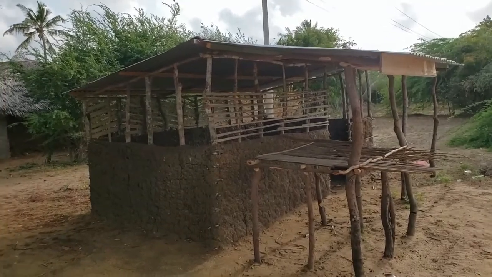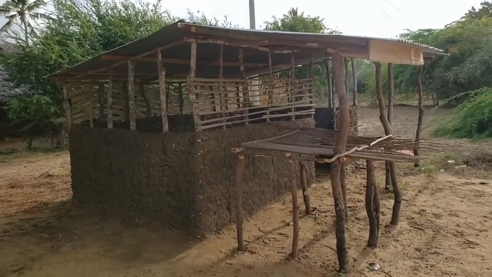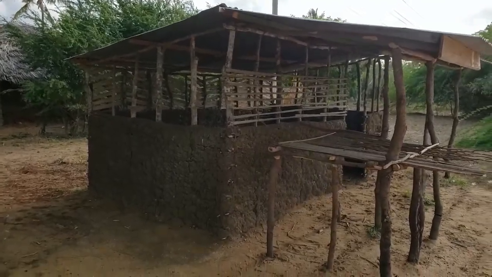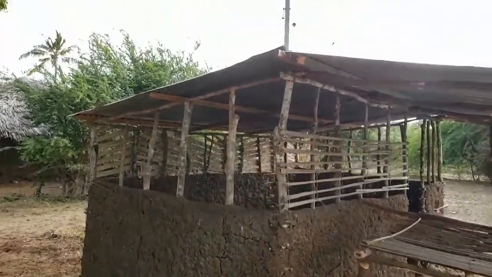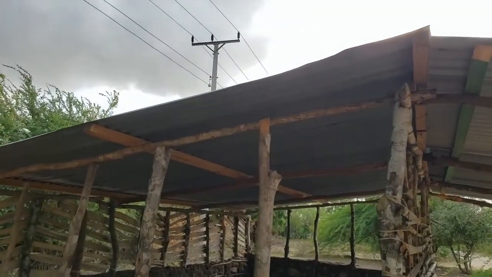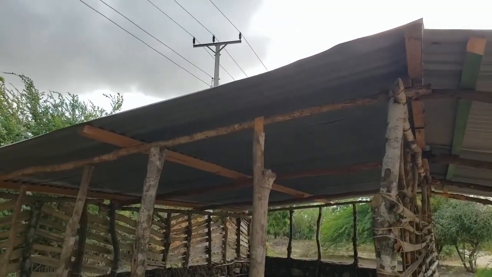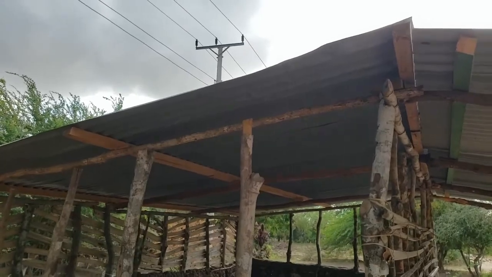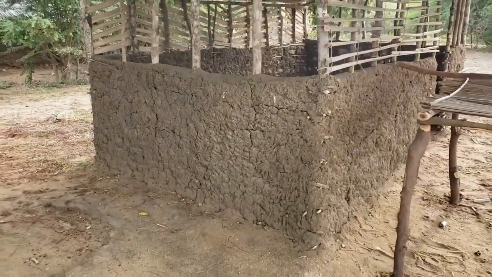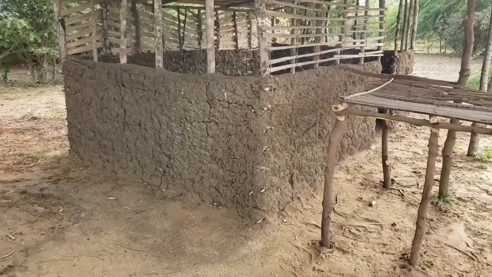People will come here and they will have food cooked and buy food. It also has a newer component to it. The newer component here is the iron sheets. Here it would usually, originally, be mukuti or coconut leaves. So this is an upgrade.